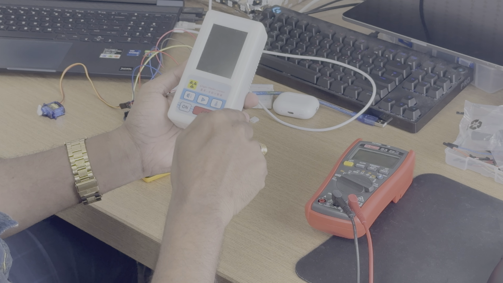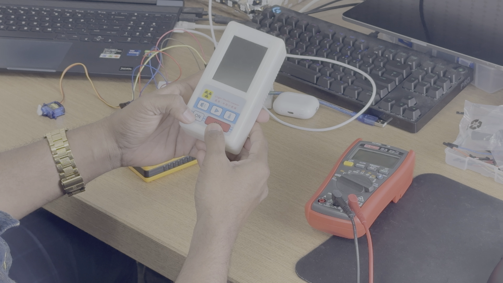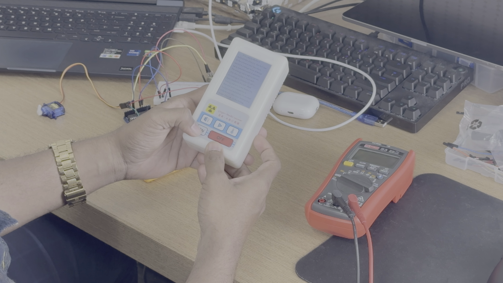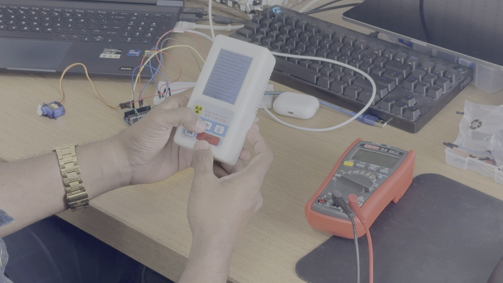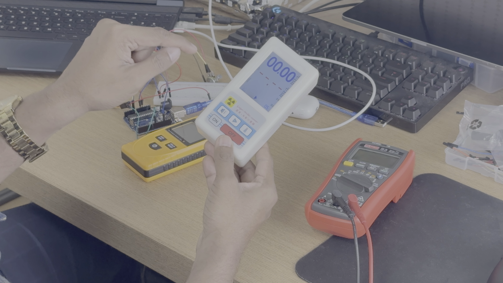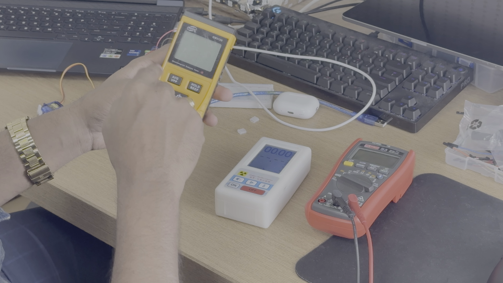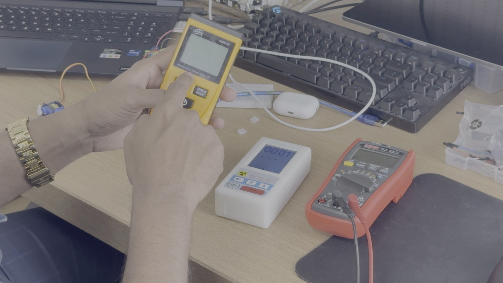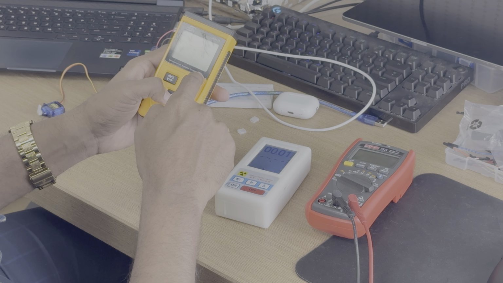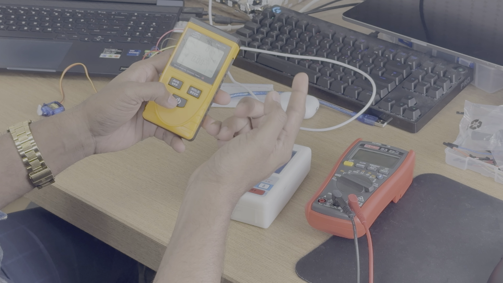So this is a Geiger counter, and we are using this one to measure radioactive radiation. Similarly, we have another device, which is an electromagnetic radiation tester. We are using this one to measure electromagnetic radiation.